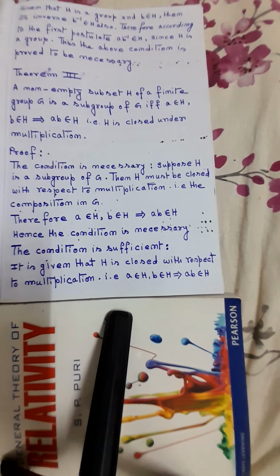The condition is sufficient. What is the sufficient condition? It is given that H is closed with respect to multiplication. That is, A belongs to H, B belongs to H, A B belongs to H.